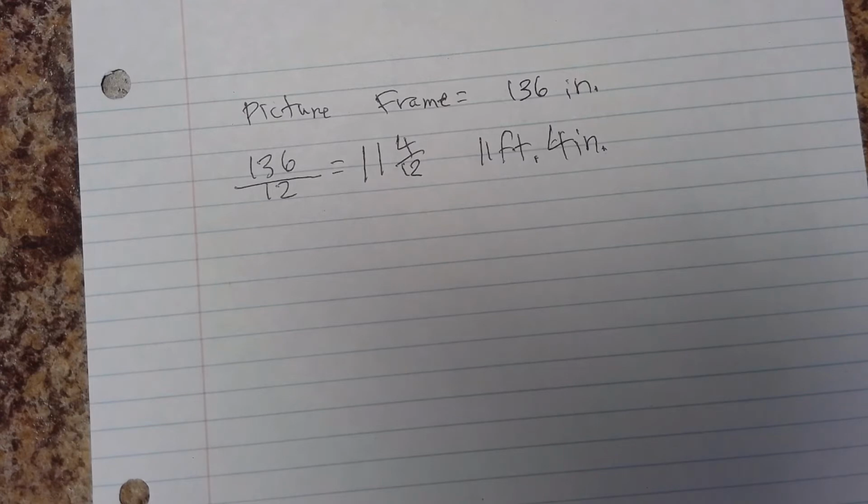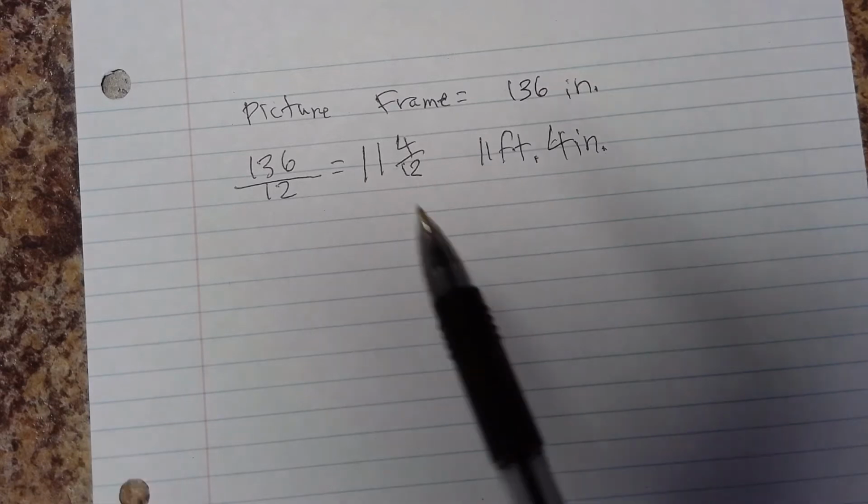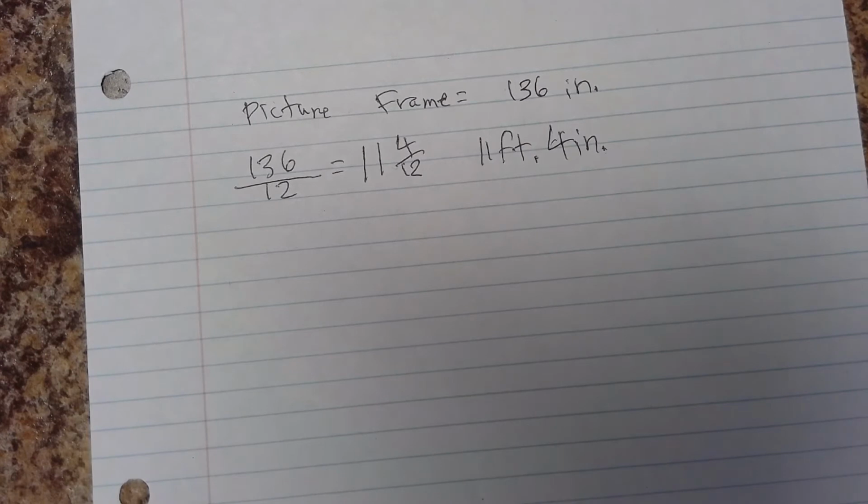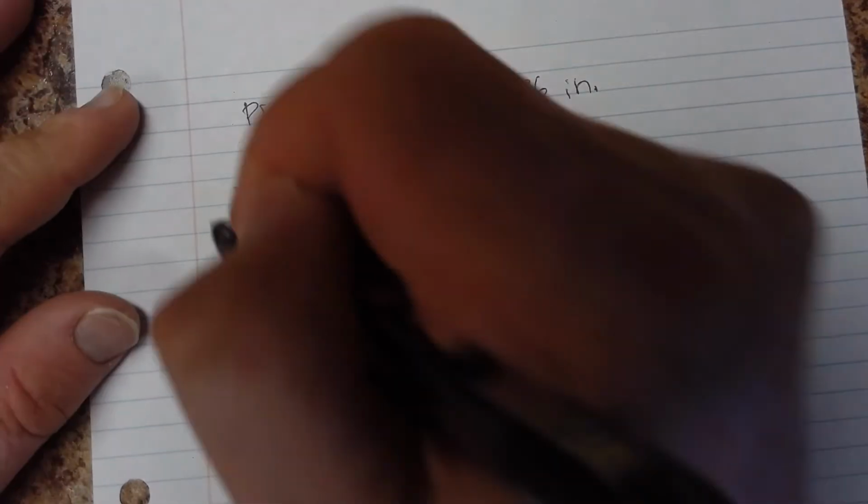This is the method we're going to stick with. They have another method called the proportion method. This one is the better one. Just know that there's 12 inches in a foot. Use your improper fraction. Boom, boom, done. We're going to stay with this one. So we're going to move right on to the cost.